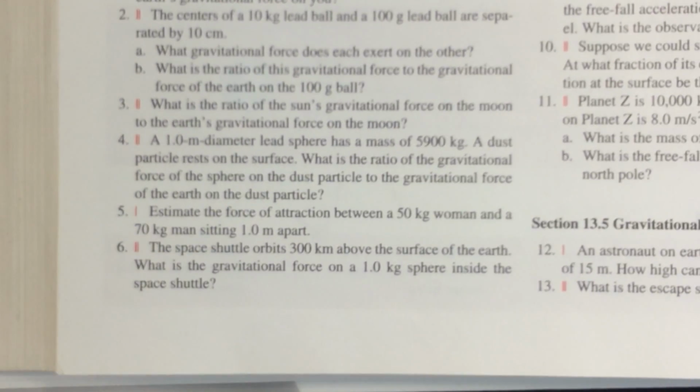Number 4: a 1 meter diameter lead sphere has a mass of 5,900 kilograms, so it's a very big sphere. I wonder if the density actually works out for that. It's really heavy. A dust particle rests on the surface. What is the ratio of the gravitational force of the sphere on the dust particle to the gravitational force of the Earth on the dust particle?